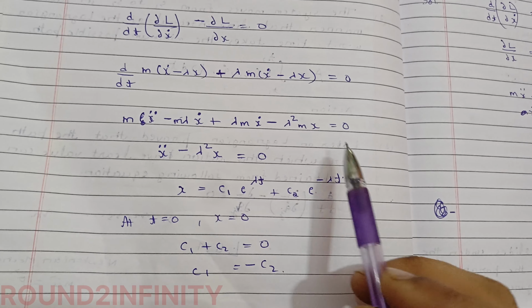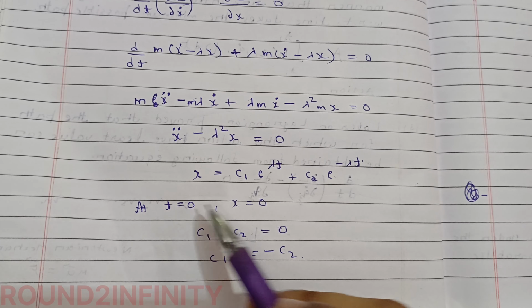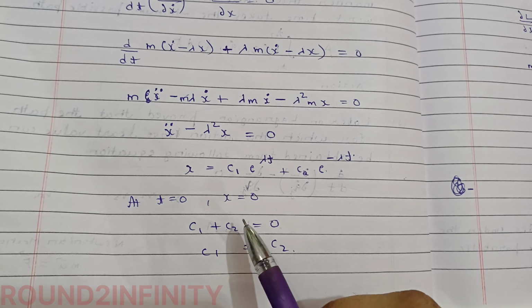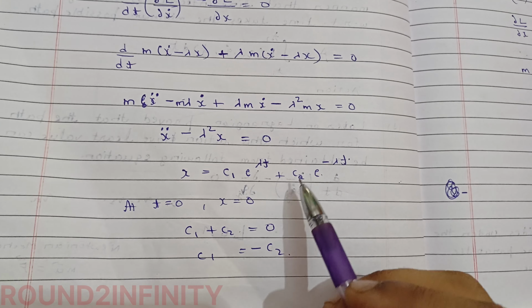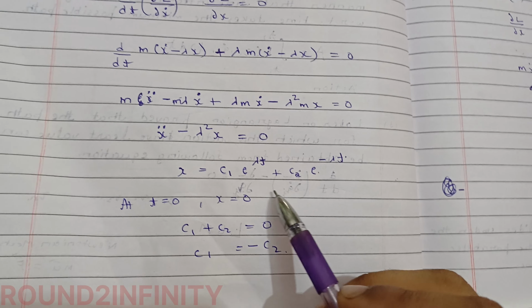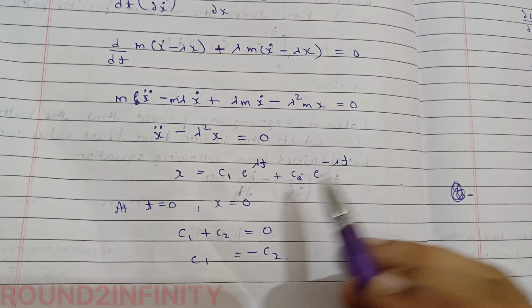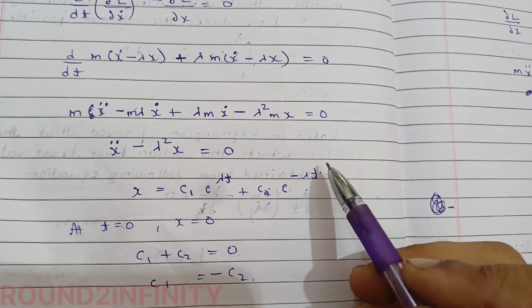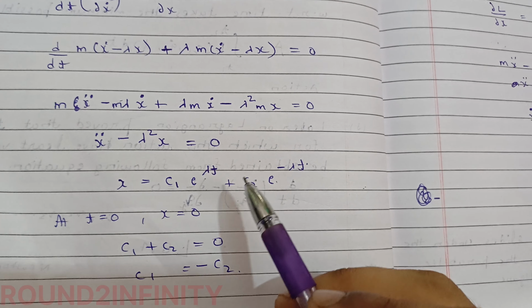Now you have the solution. It is given that at the origin, time was 0. So at time equal to 0, x was 0. So you can put x equal to 0 when t equal to 0. So c1 plus c2 will be 0, so c1 will be minus c2. Just substitute here: in place of c2 you write minus c1. So you will get c1 exponential lambda t minus c1 exponential minus lambda t. You can divide by 2, multiply by 2, then you will get something like this.